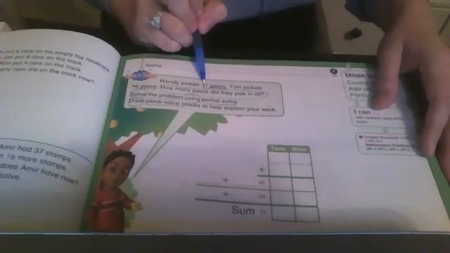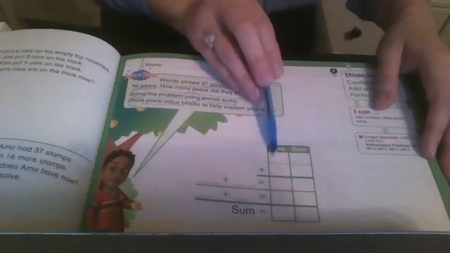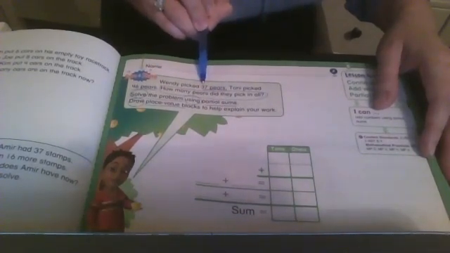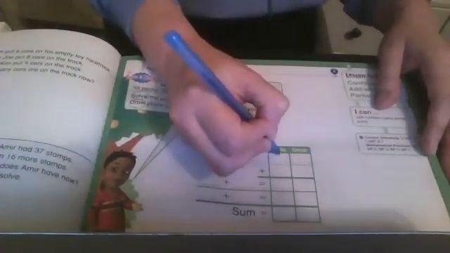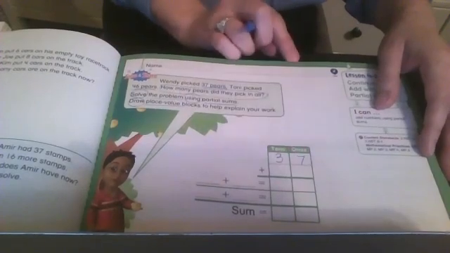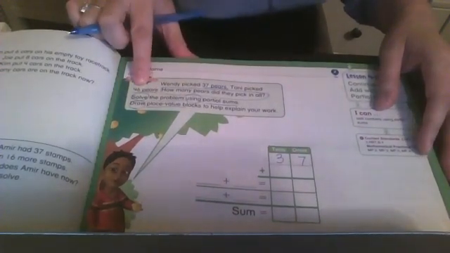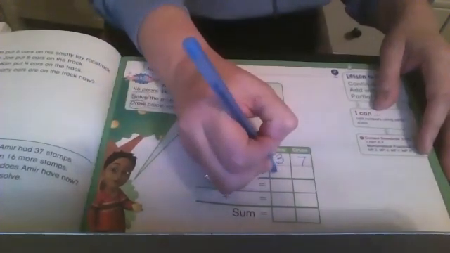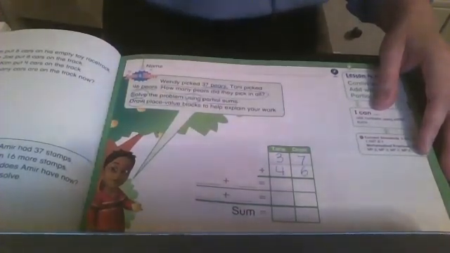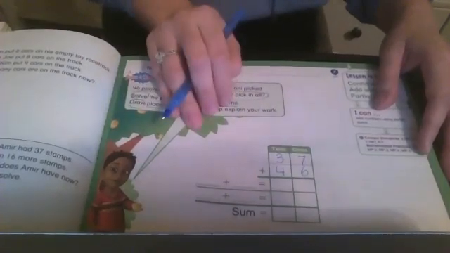so we'll know how many all together. Okay, so I'm going to start by setting up my problem by putting my tens and ones into their columns. So my first add-in is 37. I know that's 3 tens and 7 ones for 37. And my second add-in is 46. 4 tens and 6 ones, so everything is lined up in my columns.